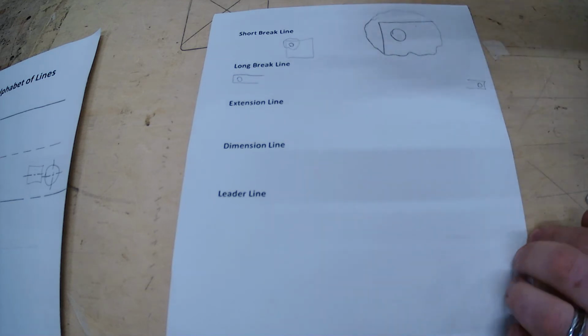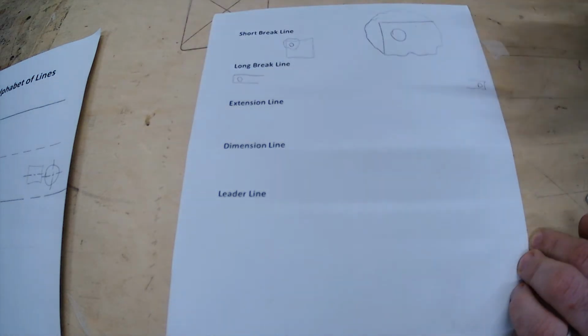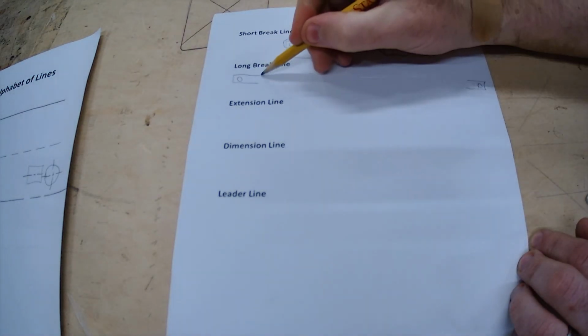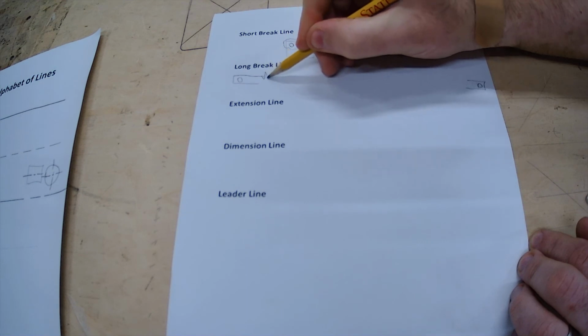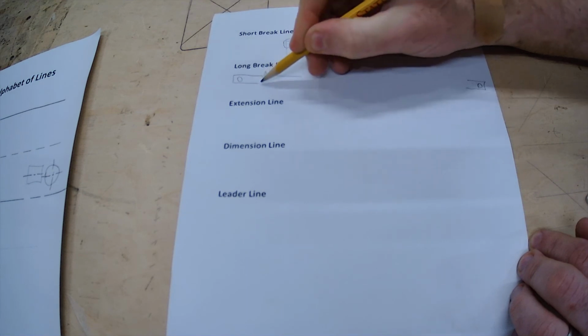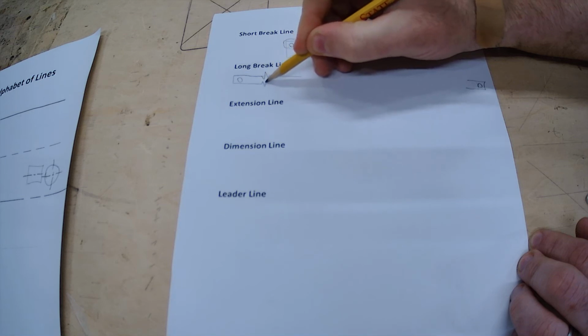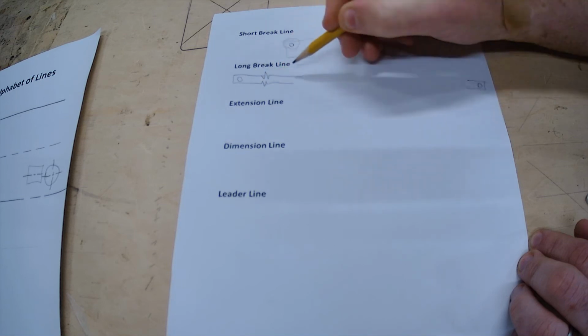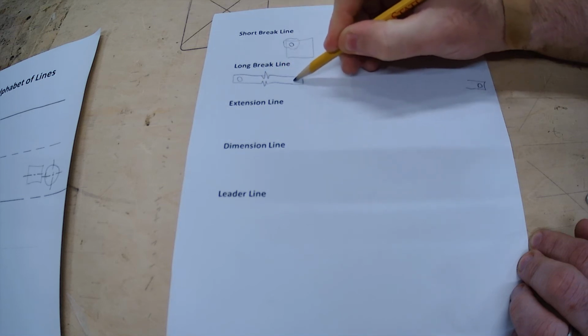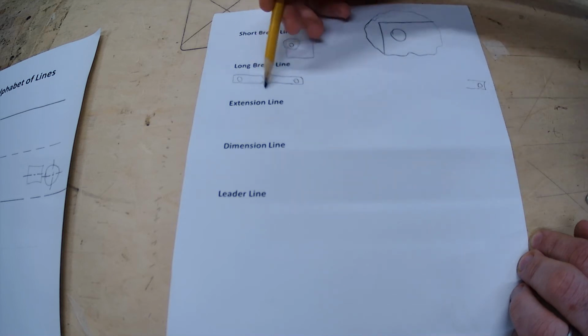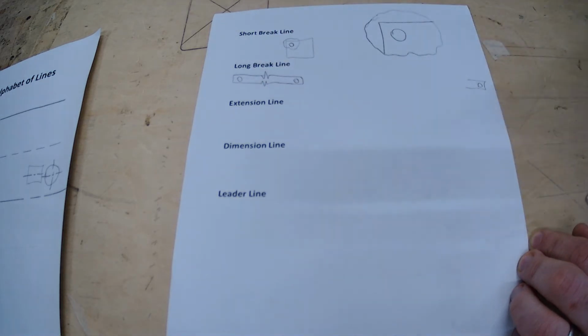You don't want to have this really skinny, really long drawing. And so what you'll do with that is make what's called a long break line, and it's kind of like these heartbeat zigzags right here, and that's telling you that there's more information in the middle, but it's not something that's highly important.